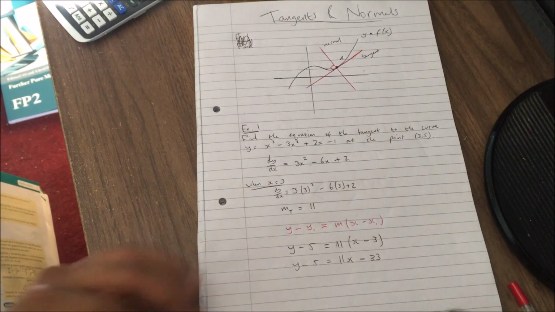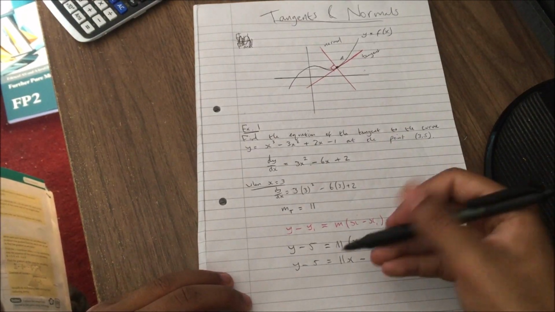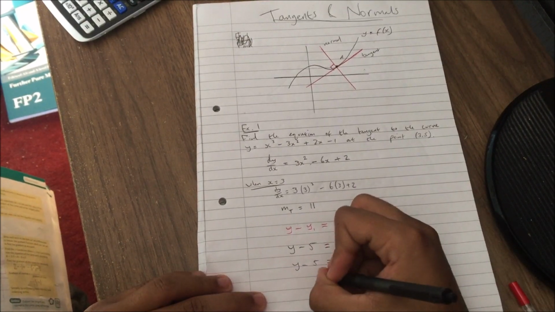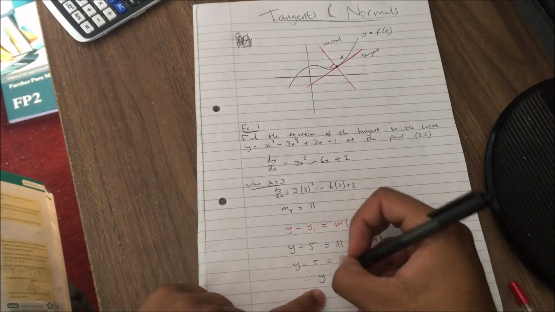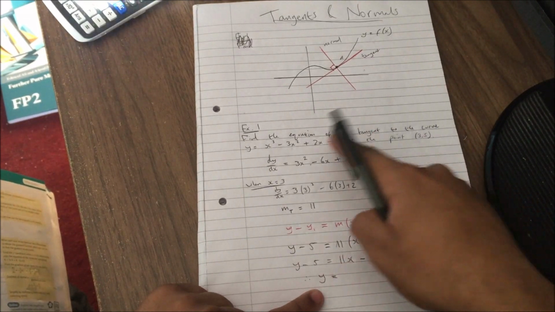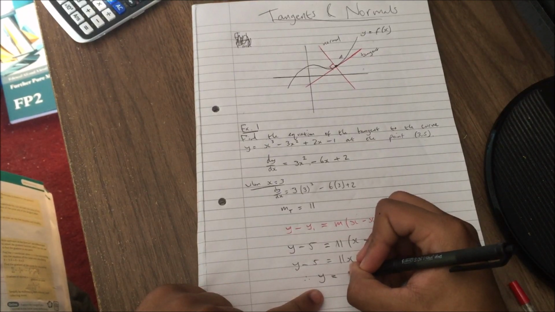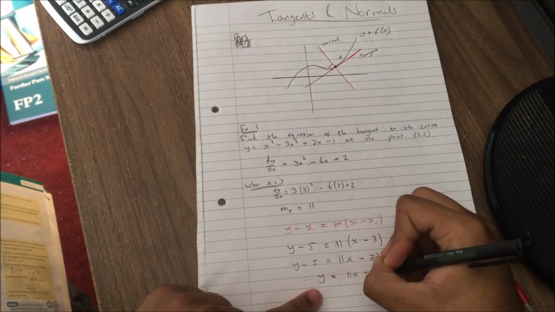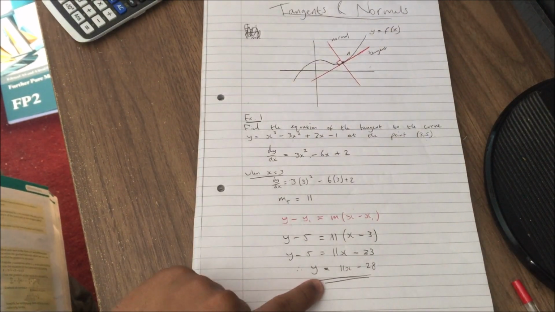To fully put this as an equation of a tangent, we're just going to rearrange to put the 5 over. So therefore, the equation of the tangent at the point 3, 5 of this curve is y equals 11x minus 28. And that is our equation.